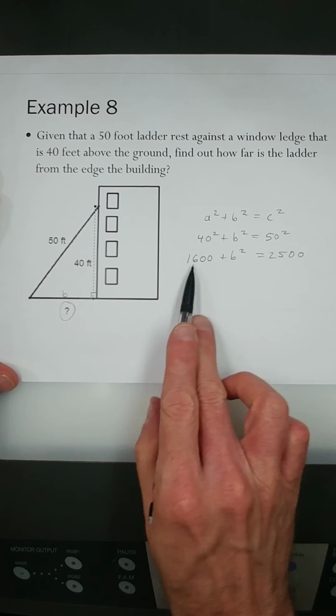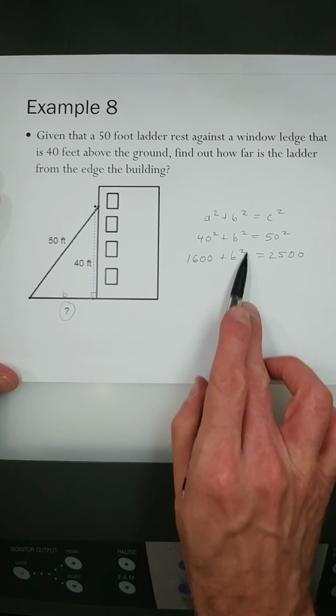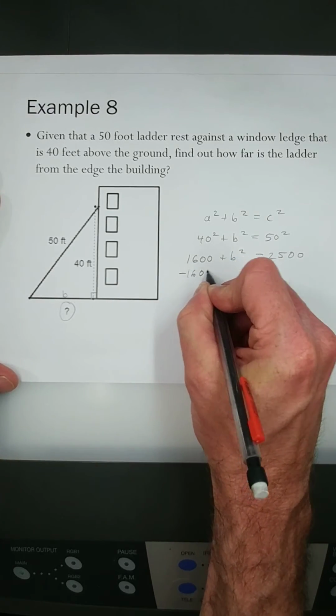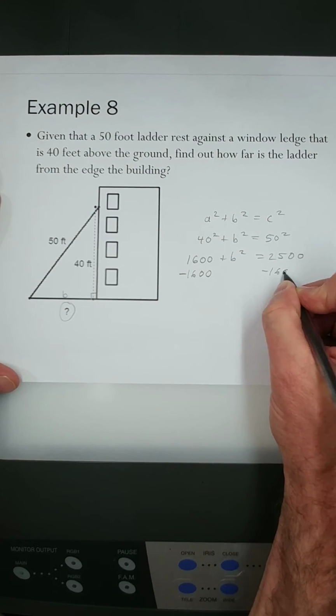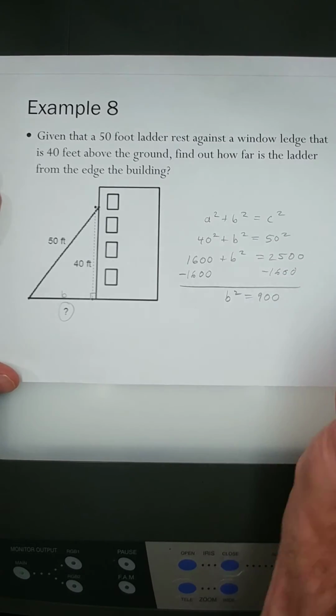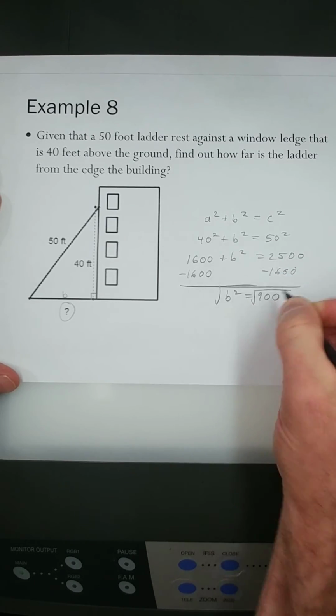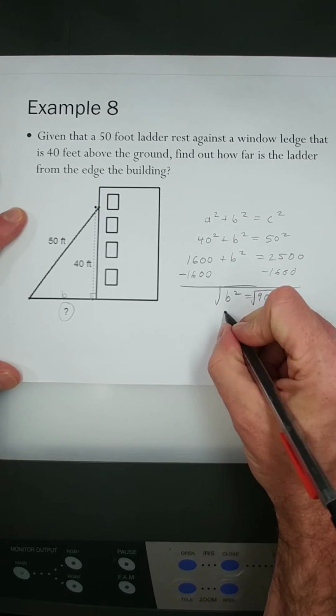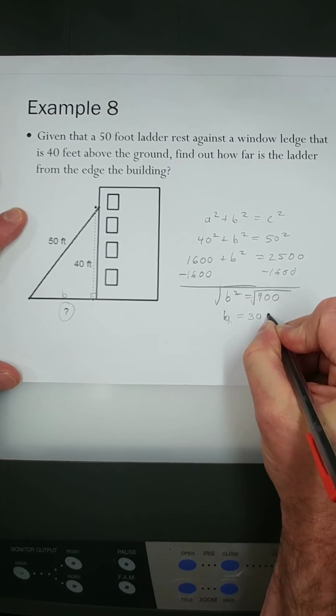Again, we have a situation on this side. We need to get the b squared isolated before we take the square root. So we will subtract 1,600 from both sides, which now gives me b squared is 900. And the square root of 900 is 30 feet.